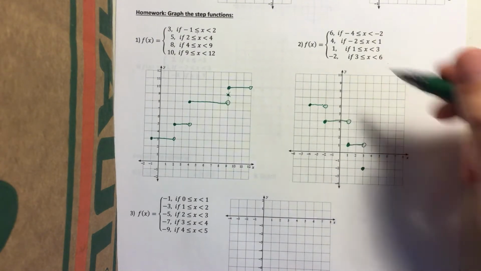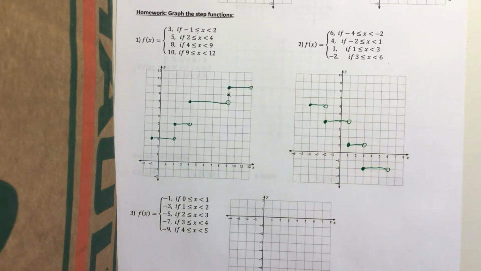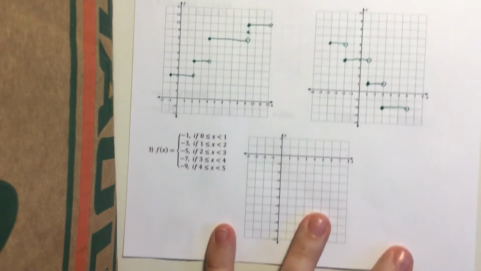Between 3 and 6 was -2. Be an open circle at 6. There we go. All right, number 3.